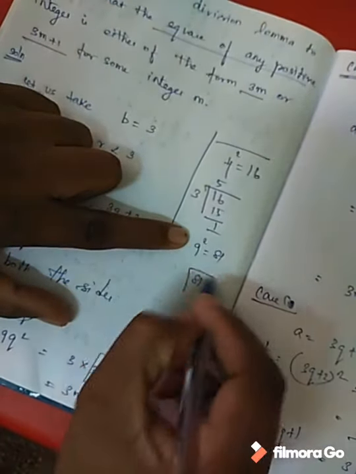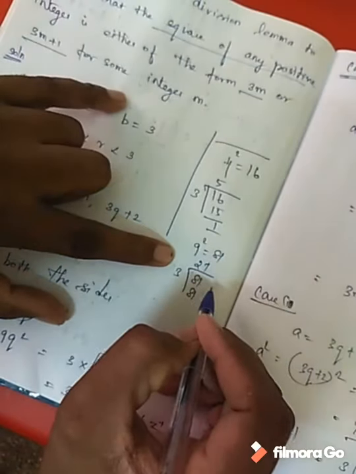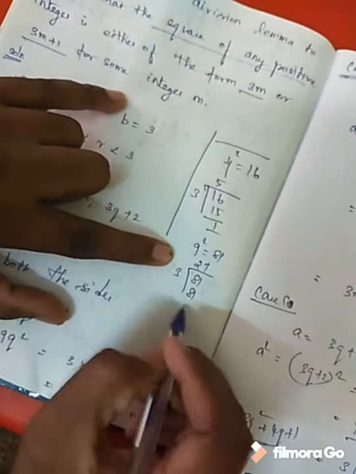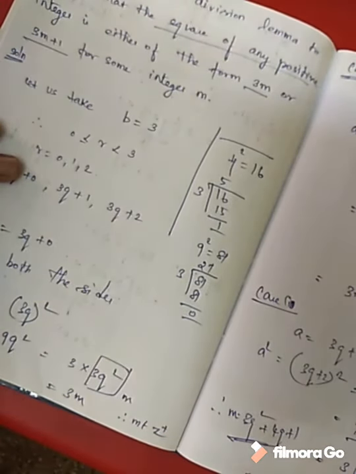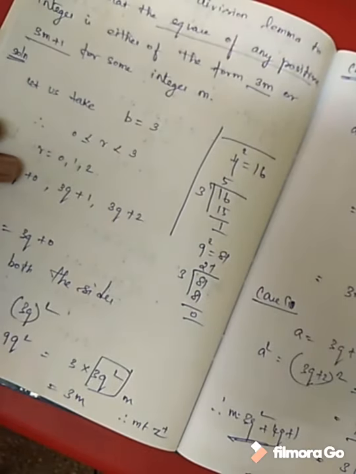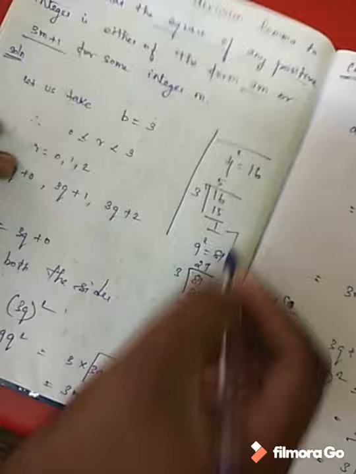When I divide 81 by 3, how many times? 27 times. So the answer is 0. Suppose any integer, if you square and divide by 3, either we will get the remainder as 0 or 1. Thank you.